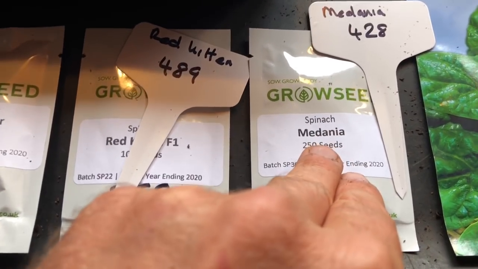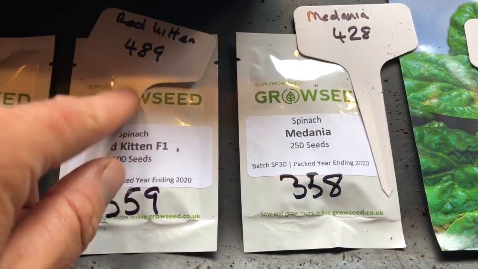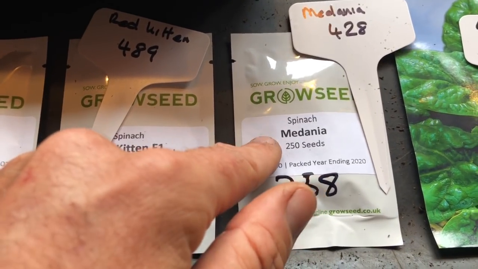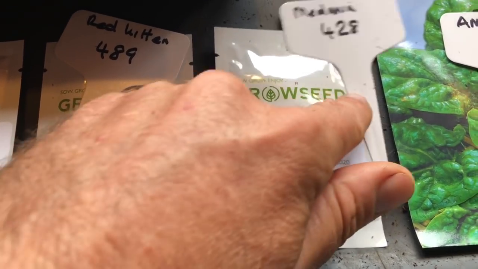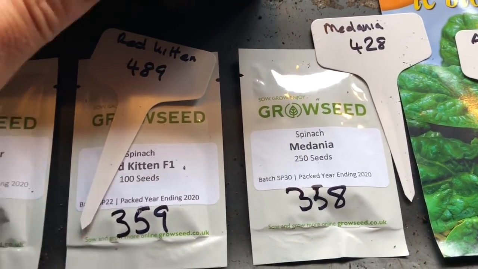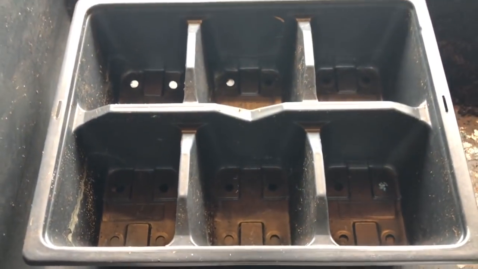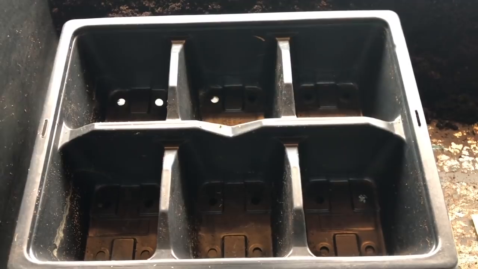Last year we didn't have a very good experience with the Medania, but it may have just been the particular variety from that supplier, so we're going to have a go with this from Gerry at Growseed and just try them out. So these are the spares that I'm going to do first. So I need 4 of those modules. I'll fill the rest with spare lettuces.